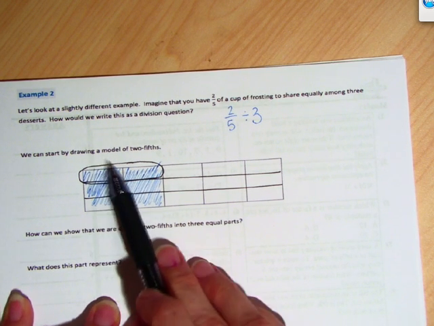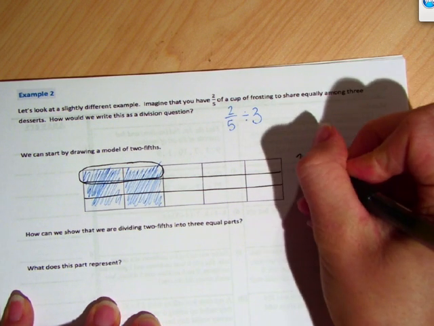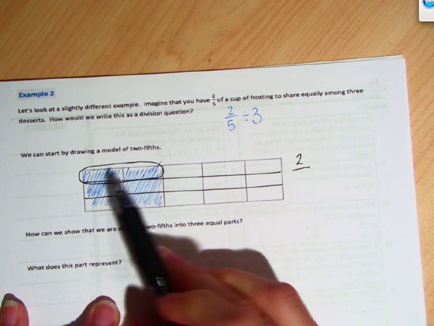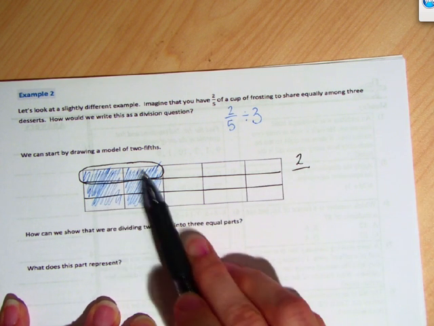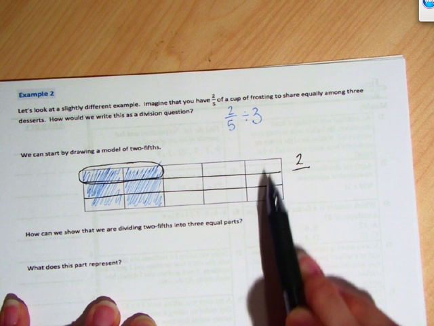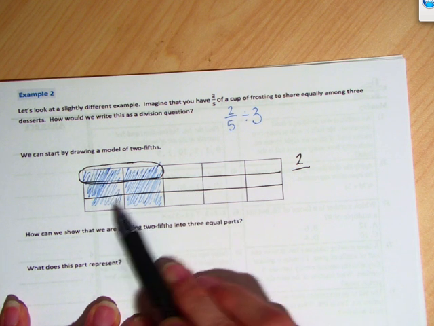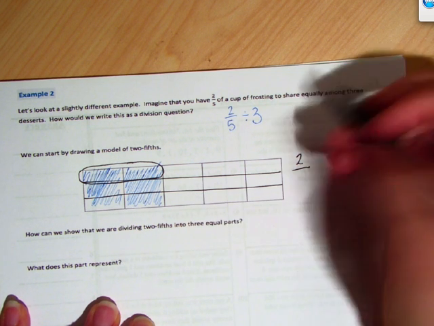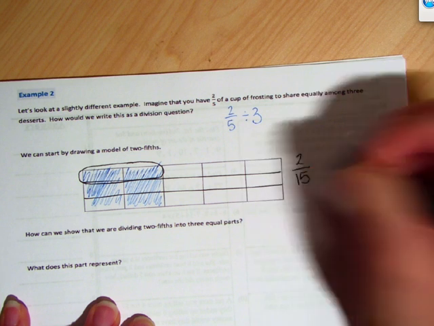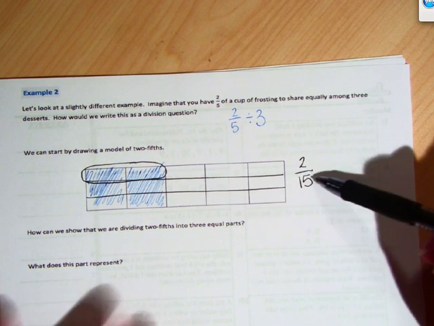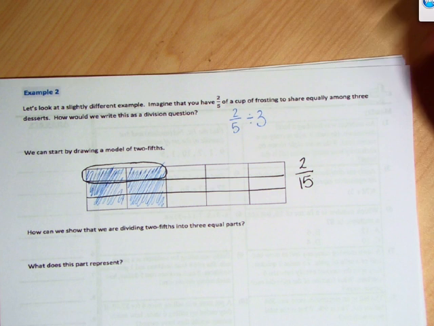Now, there are 2 boxes, so that's going to be our numerator. Our denominator is how many boxes are there total? 1, 2, 3, 4, 5, 6, 7, 8, 9, 10, 11, 12, 13, 14, 15. So each dessert, or each cake, gets 2/15 of a cup of frosting.